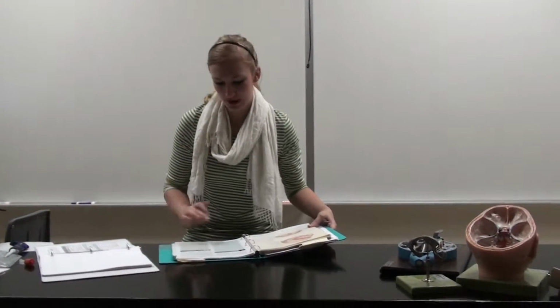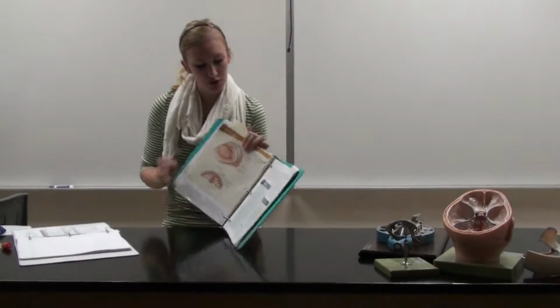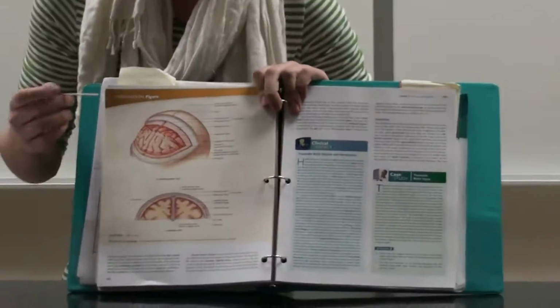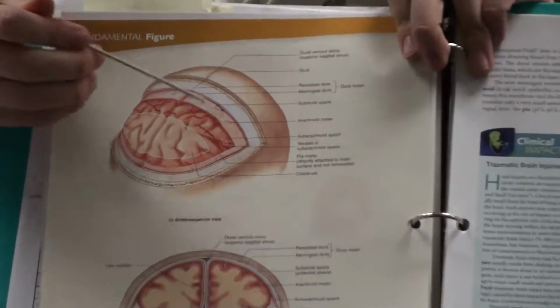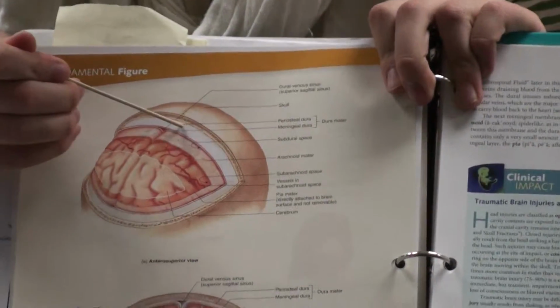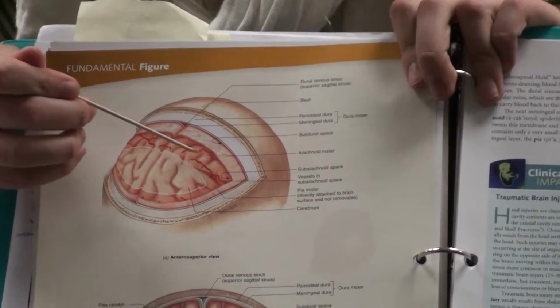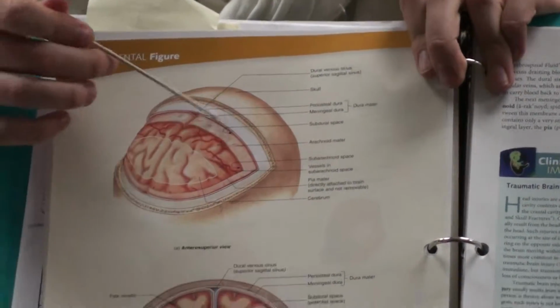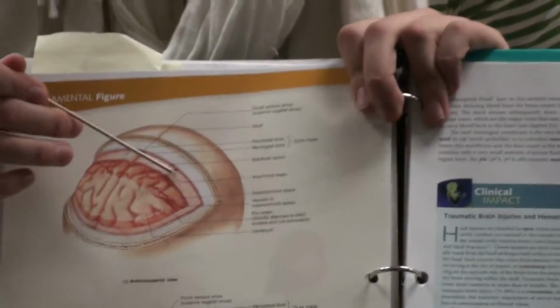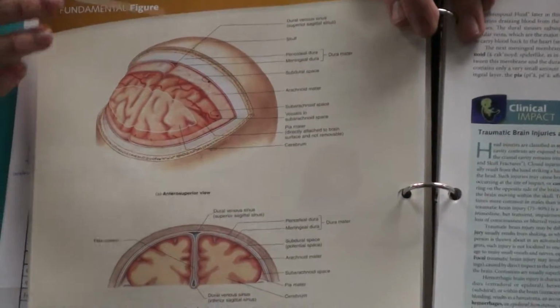Hi, we're going to talk about the brain, section 1 of the brain. Okay, so we're first going to talk about the meninges, which are 3 layers between the brain and the skull. The first one is the dura mater, right here. Then you have your arachnoid membrane, and then your pia mater, which is the most delicate and most bottom. So again, that's dura mater, arachnoid membrane, and pia mater.